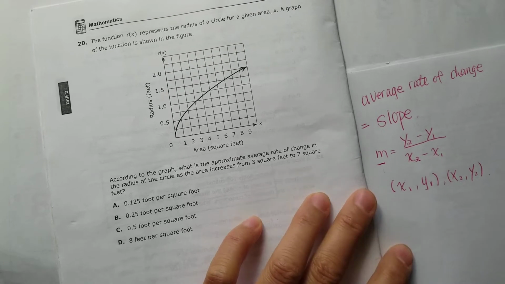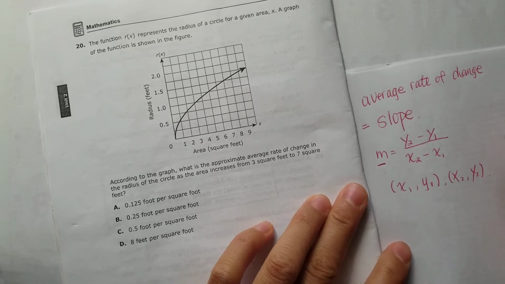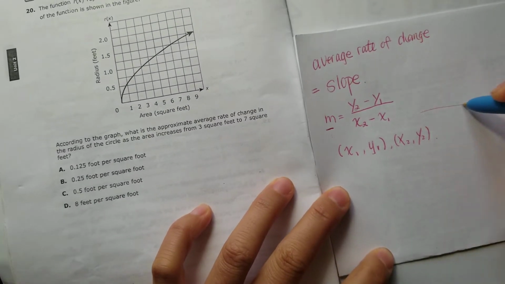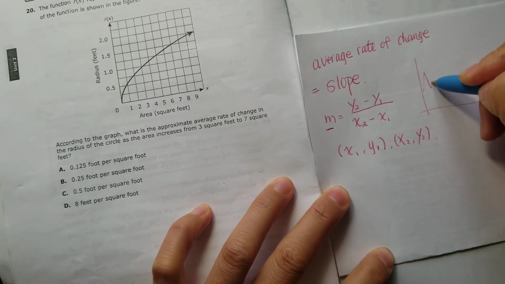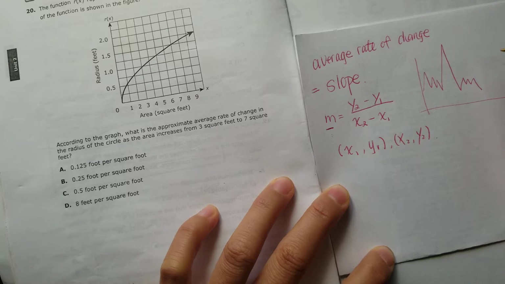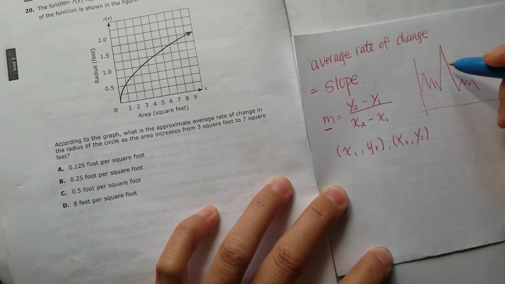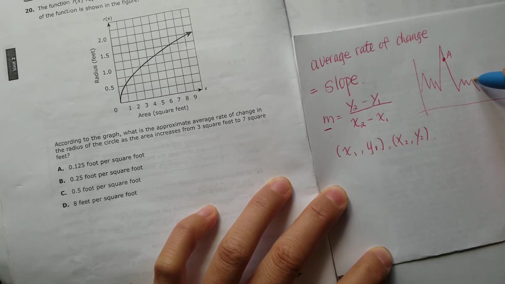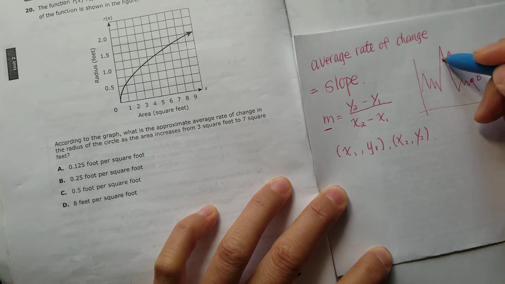So, it doesn't matter what kind of graph it is. Think about when you have a graph that looks like this. If the question asks you for the average rate of change from point A to point B, you just need the coordinates of those 2 points.